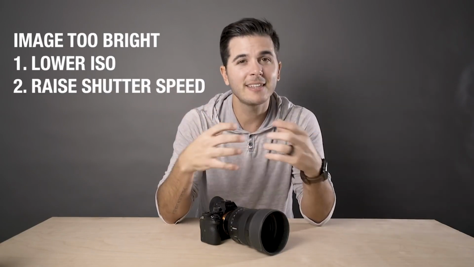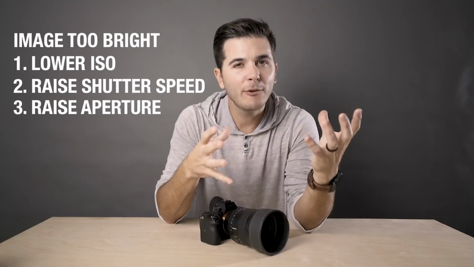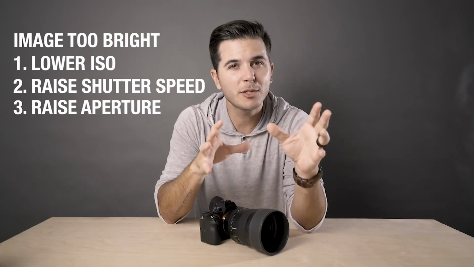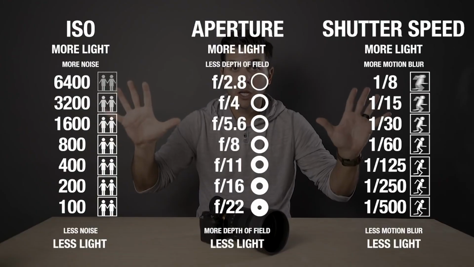And the very last thing that I would change is my aperture. I really enjoy that low depth of field look when I'm shooting portraits. So aperture is the last thing that I mess with. There's a ton of great charts out there that are an awesome reference to just always have on hand. I made one for you right now. Be ready to screenshot in 3, 2, 1.